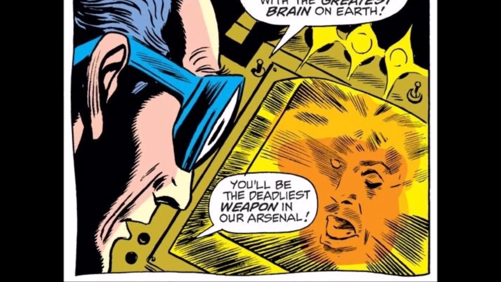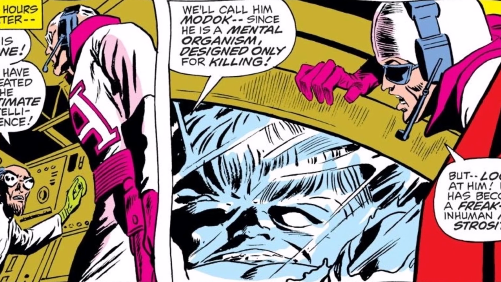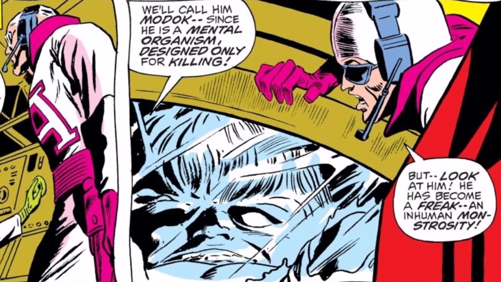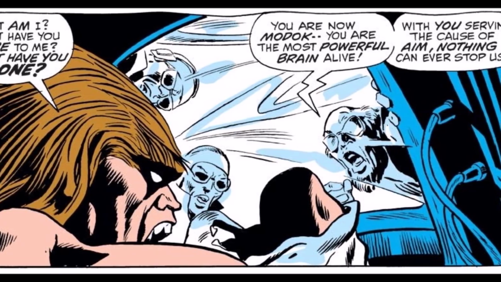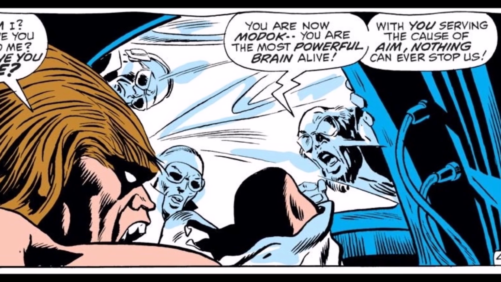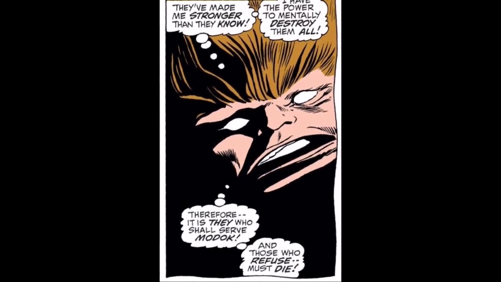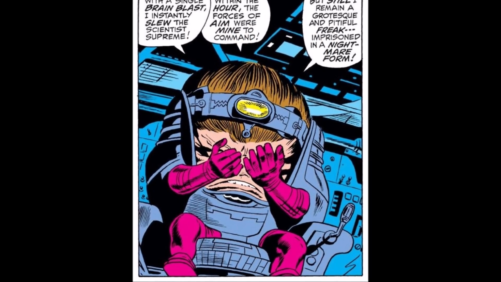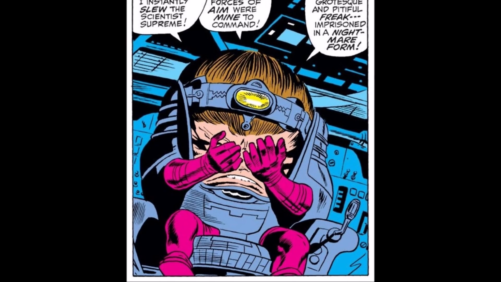24 hours later, the scientist had finished his mental organism designed only for killing, or as he called it, MODOK. Those on the outside of the glass marvel at the monstrosity inside, while they explain to MODOK what has taken place. One thing the scientists hadn't planned on is that their experiments on MODOK made him even more powerful than they ever could have imagined. Upon being released, he instantly kills the Scientist Supreme with a brain blast. 1 hour later, MODOK has taken over the entire AIM organization.